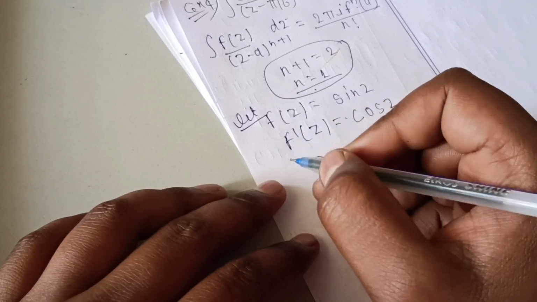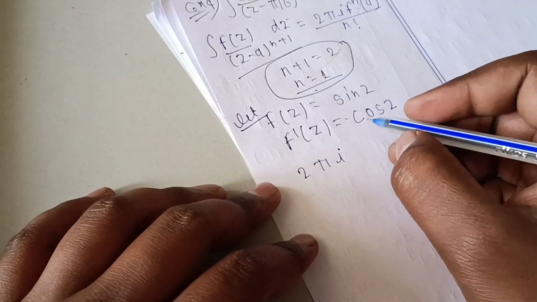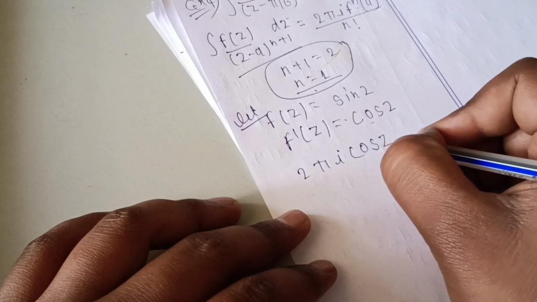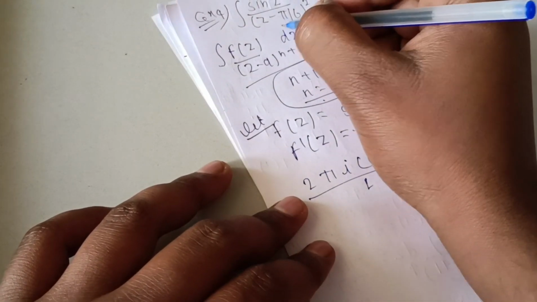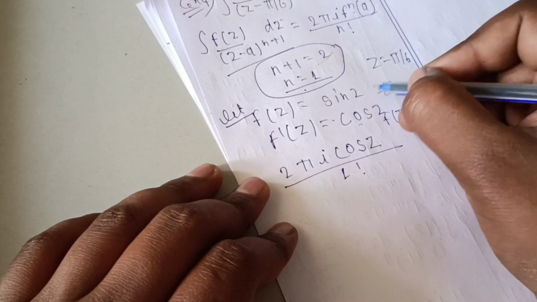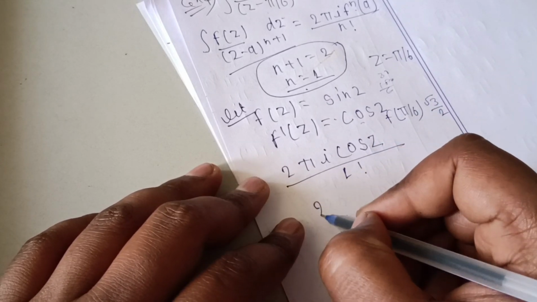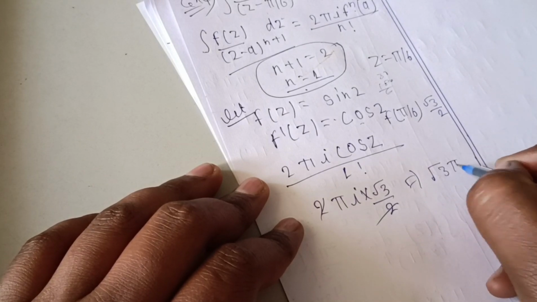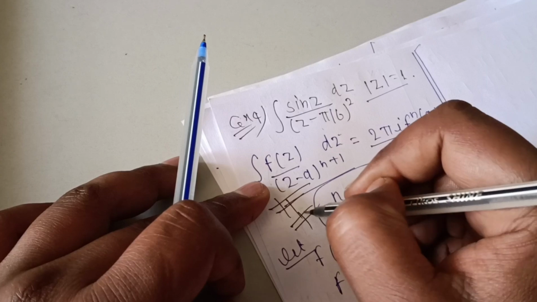Okay, so now let's put in the formula. So I'm putting it in, it will be 2 pi I, and f dash z is cos z, upon 1 factorial. So remember here f of z is this, and what will be f dash of pi by 6, because here z is equal to pi by 6. So pi by 6, we know pi by 6 is 180 upon 6 is 30. So cos 30 is root 3 by 2. So 2 pi I into root 3 by 2. This 2 and this 2 cancel. So here it will be root 3 pi I. This will be our answer. It's very simple. Simply when using this formula, it becomes very simple. Okay, so remember this formula.